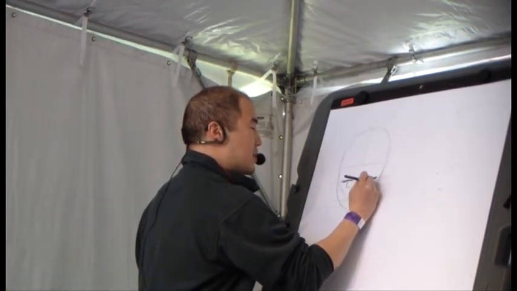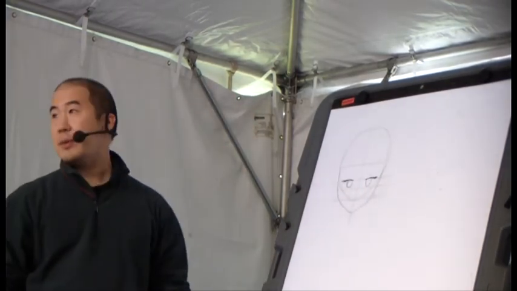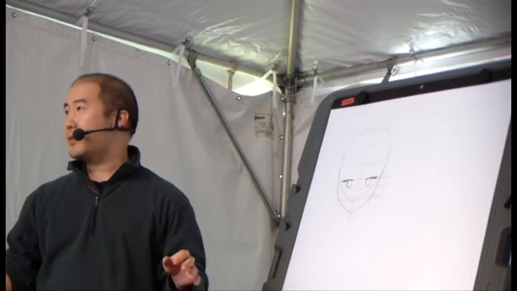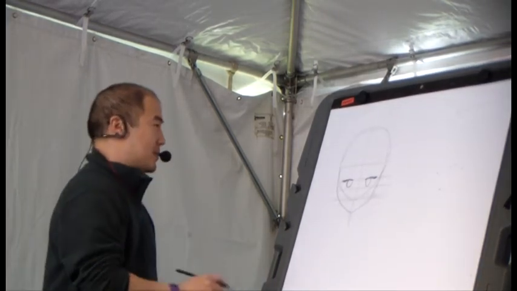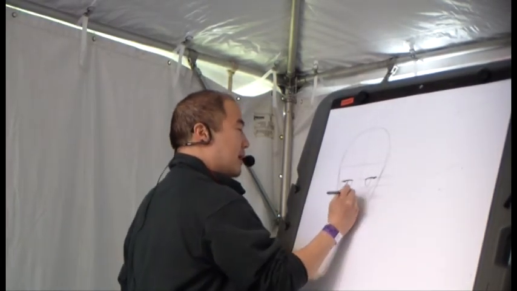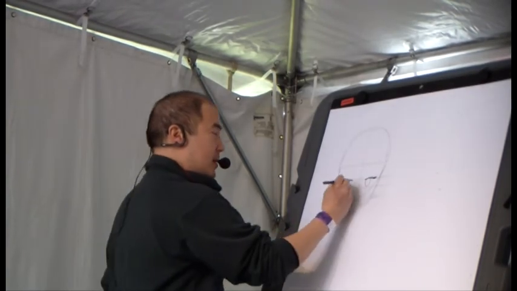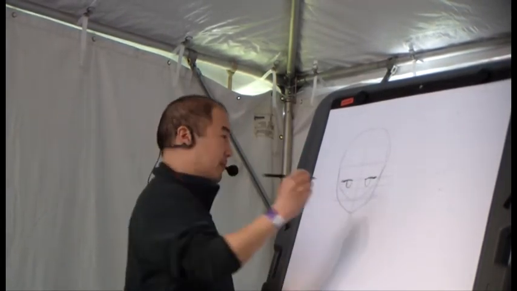For those of you who are familiar with drawing manga and anime on your own, you probably notice that there are so many different ways of drawing eyes. This is just one of many, so bear in mind. Now I'm going to add the highlights, which are basically two ovals overlapping each other.